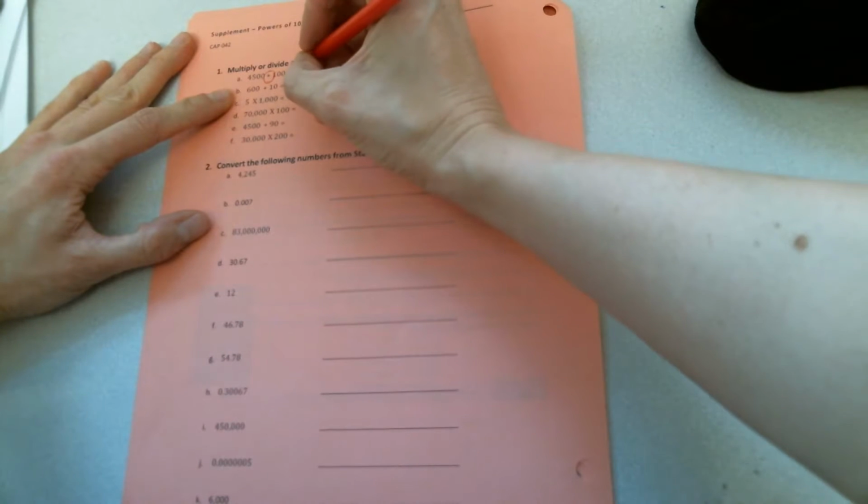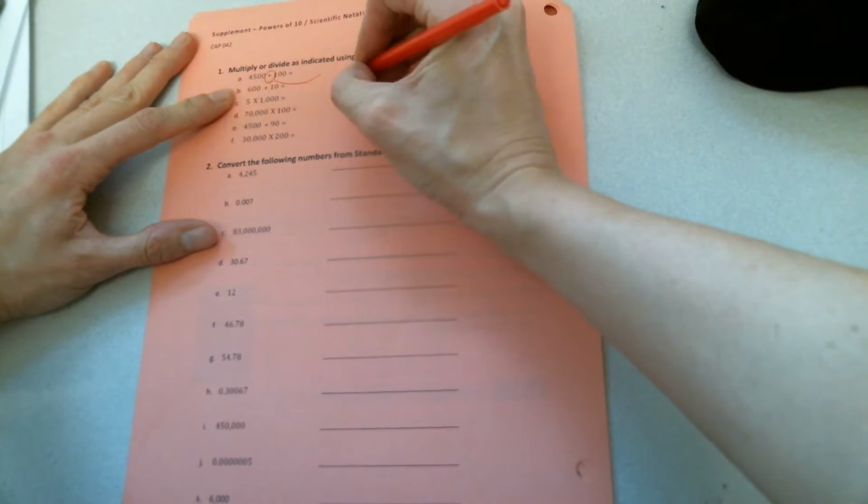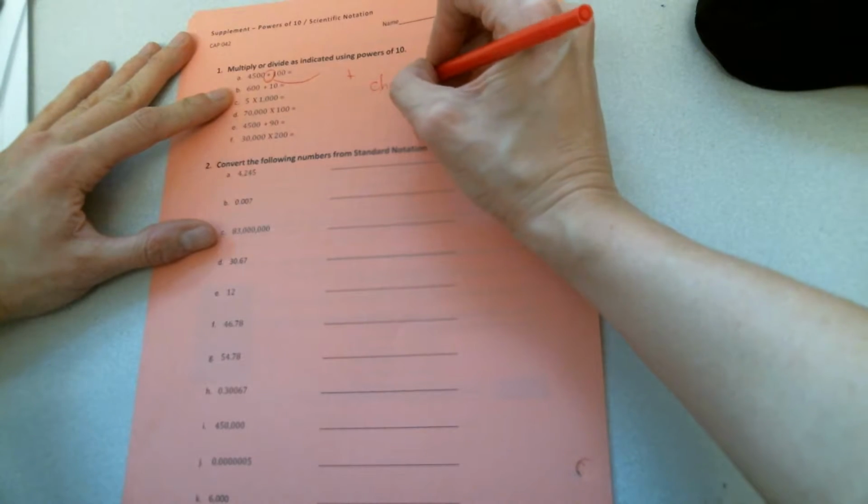I do need to make one correction here for you. You'll notice the top directions say multiply or divide as indicated using powers of 10. What happened here is the division sign came out looking like a plus sign. So everywhere in this top section you see a plus, you're going to change it to division. Okay? So you can go ahead and work on page 6 and on page 7 here, and then you can check your answers online. I'll make sure the supplement is up for you.